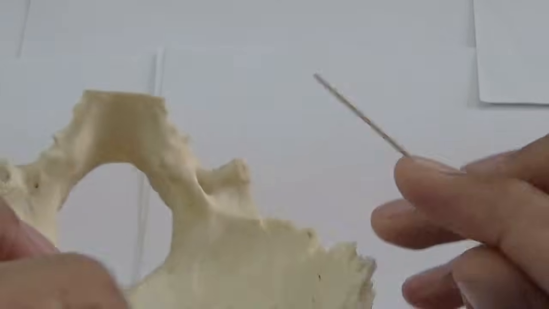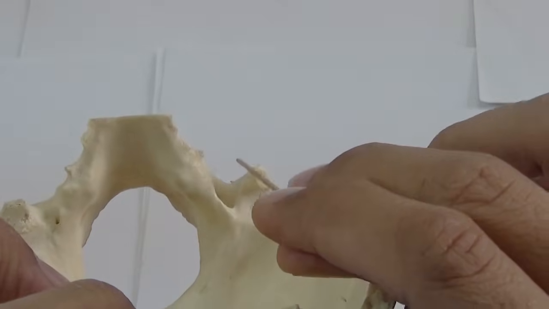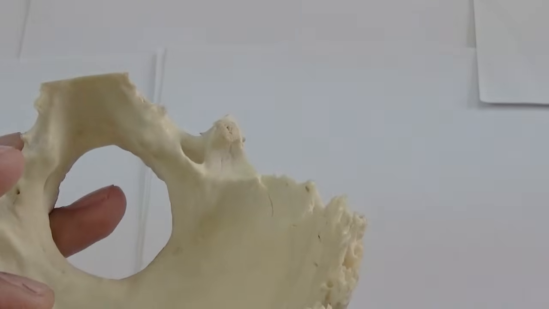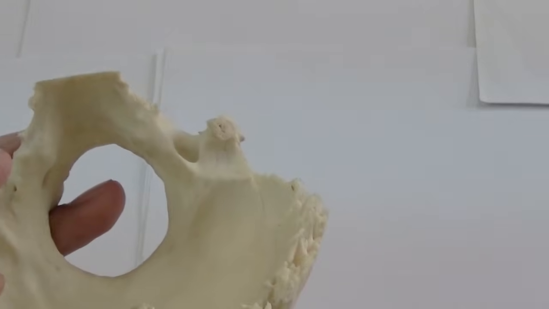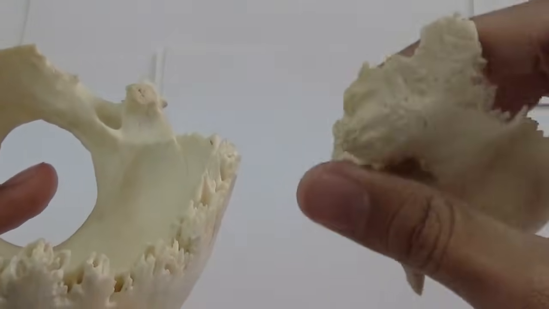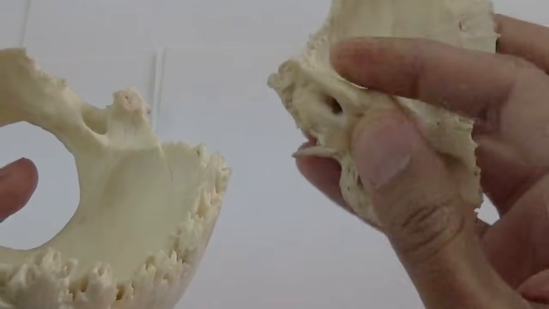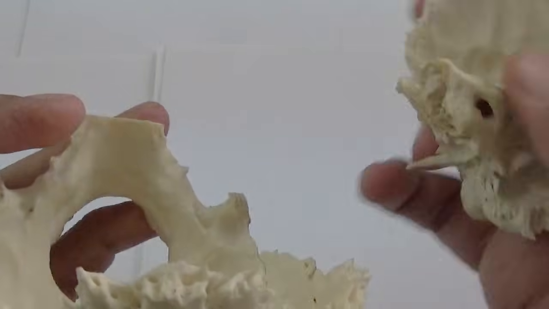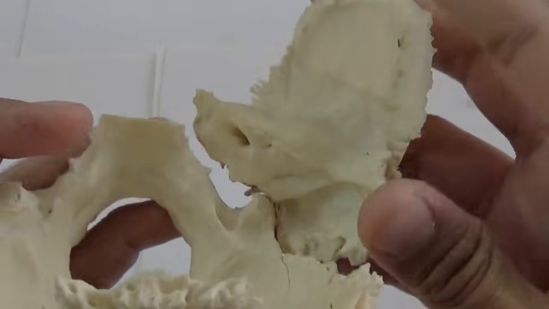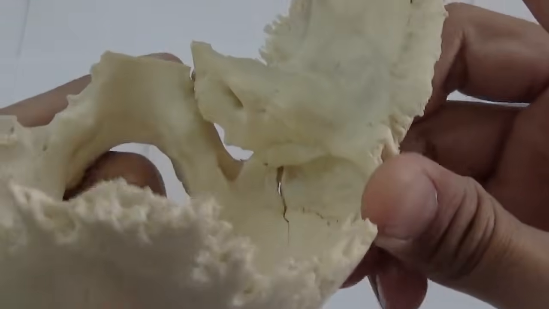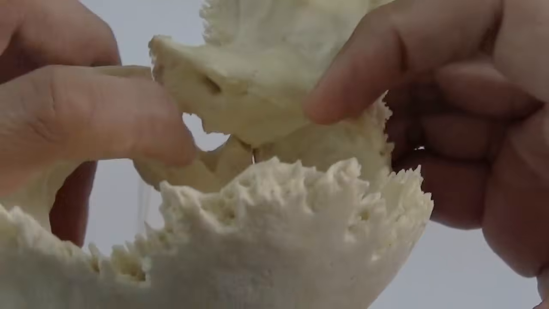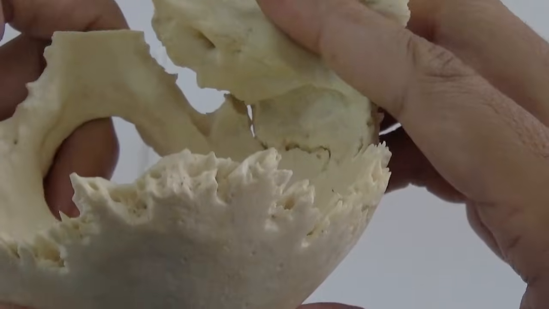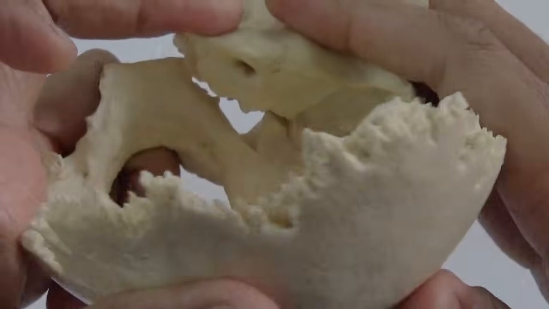The anterior margin has a notch, and that forms the posterior boundary of the jugular foramen. So when we join it with the temporal bone, see, this is the right temporal bone and this is the petrous part. When we join these two together like this, just focus on this notch. This is the formation of the jugular foramen, and this notch forms the posterior boundary of the jugular foramen. Okay.